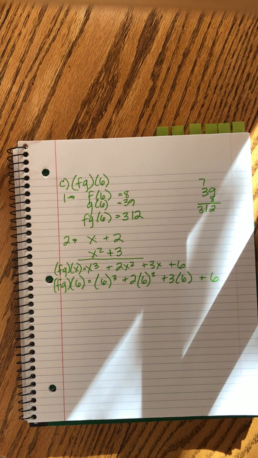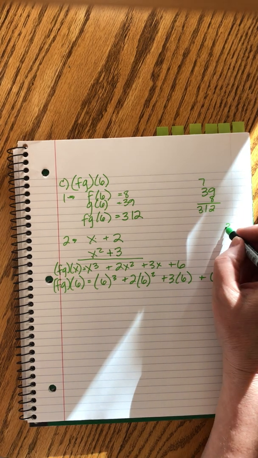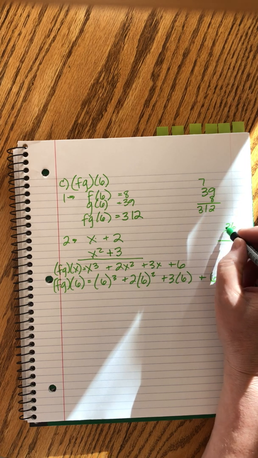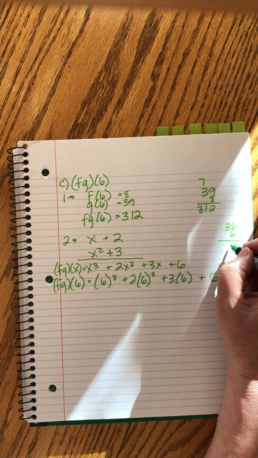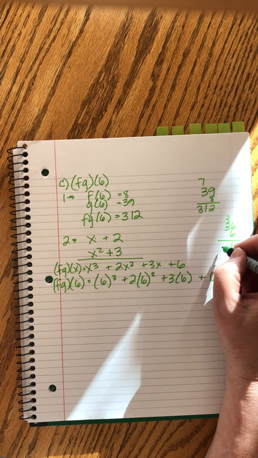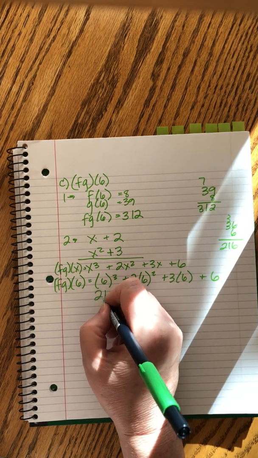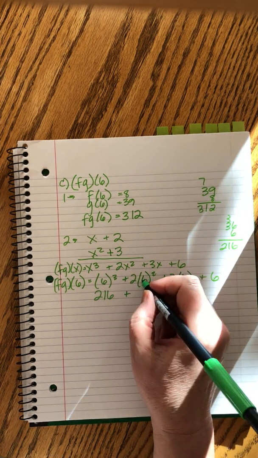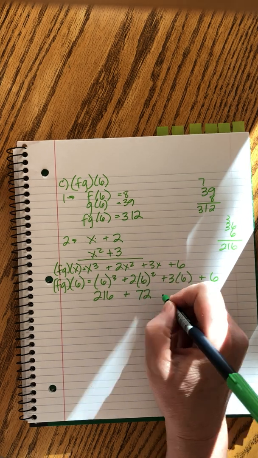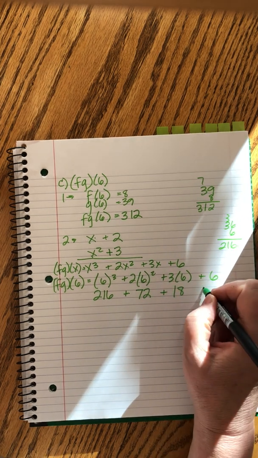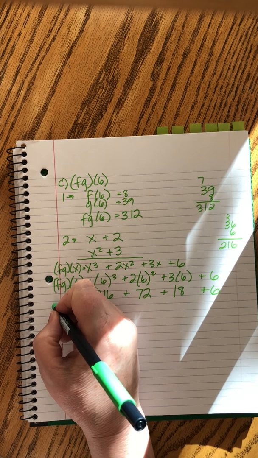Make sense? 6 times 3. That's 36 times 6. Right? Because that's 6 squared, and then we do one more. 216 plus 36 times 2 is 72, plus 18 plus 6.